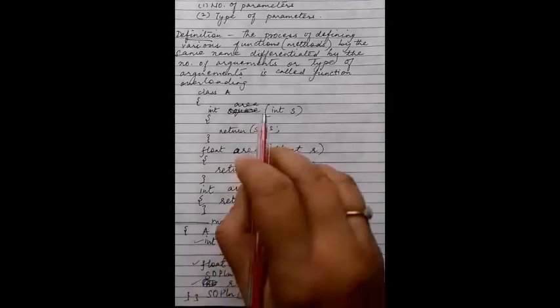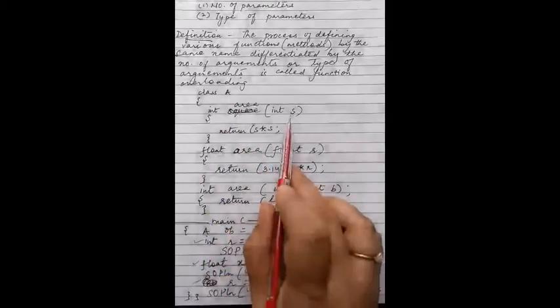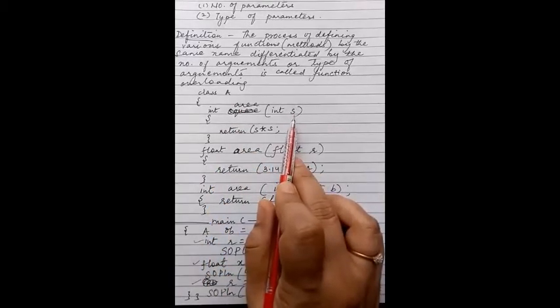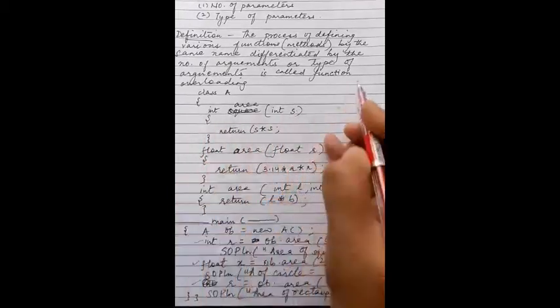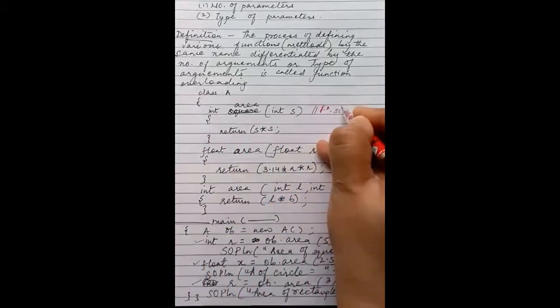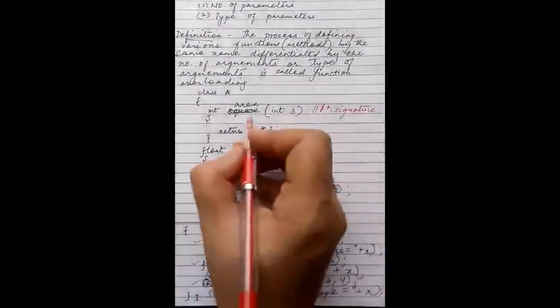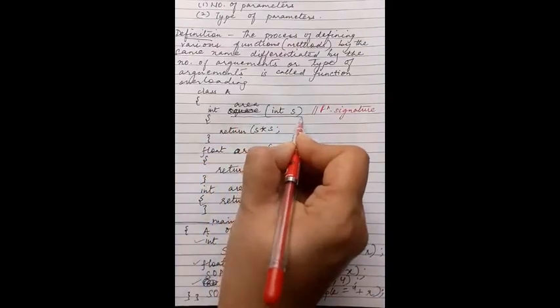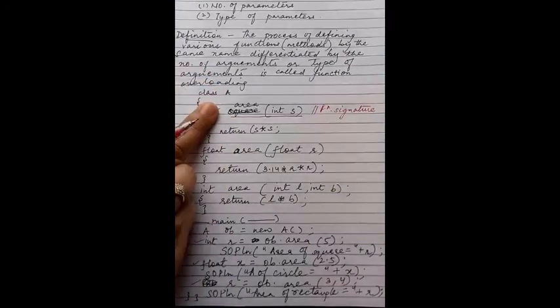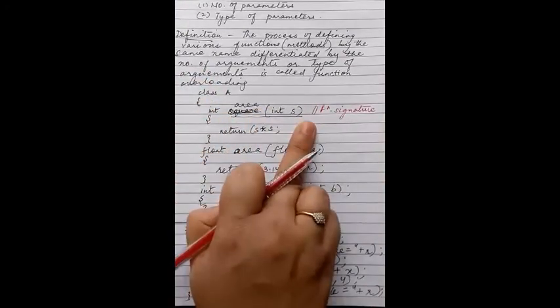Now look here, what is happening? I have 1, 2 and 3 function calls, and I have 3 functions here. All these functions have the same names, but we just have to see the parameter list. This first line is called the function signature. Whenever we define a function, it has a function signature. Function signature means the name of the function and the parameter list. We are not dealing with the return types.